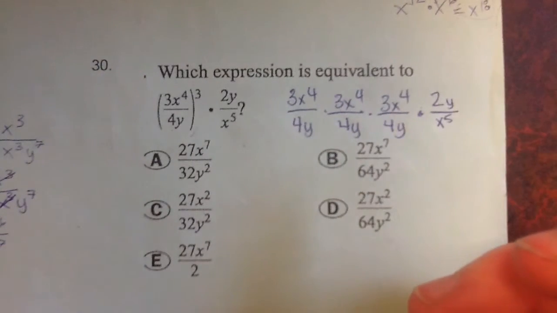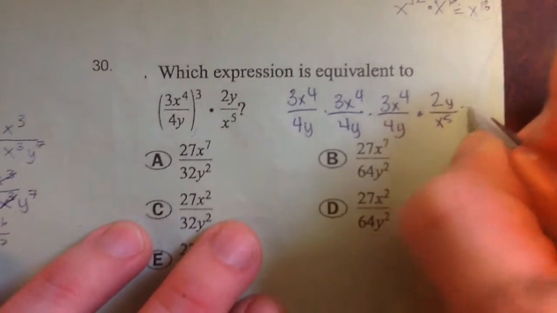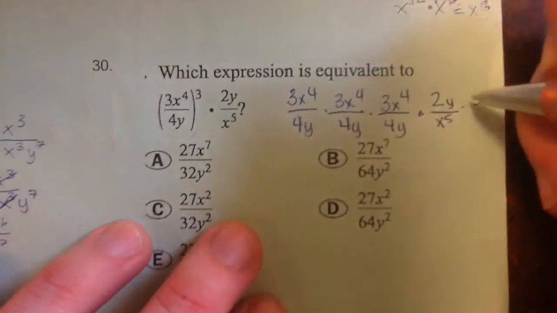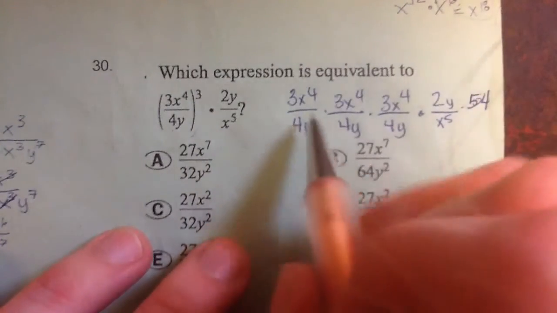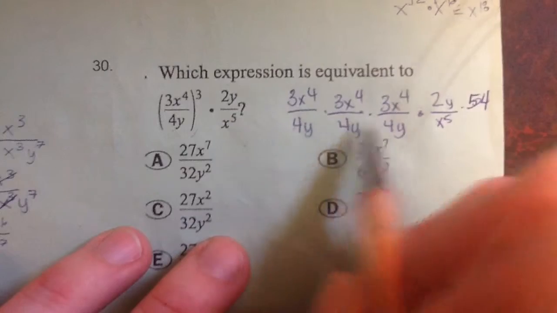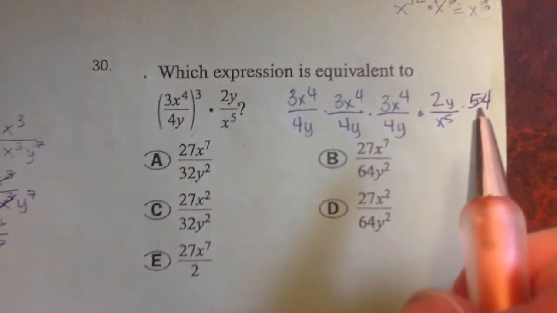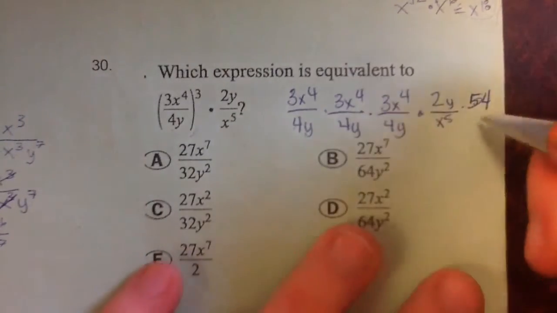And if I do that, I would get 3 to the 3rd times 2. It's 54. So on top, I get 54. On the bottom, if I multiply the numbers, I have 4 times 4 times 4, which is 64.